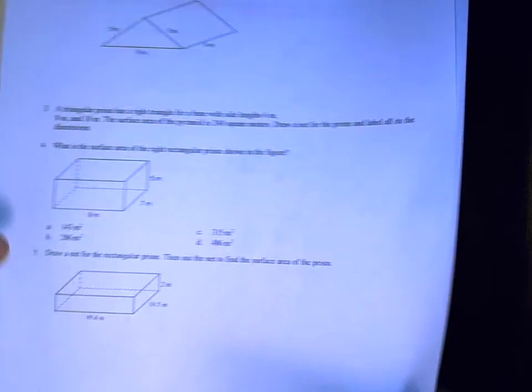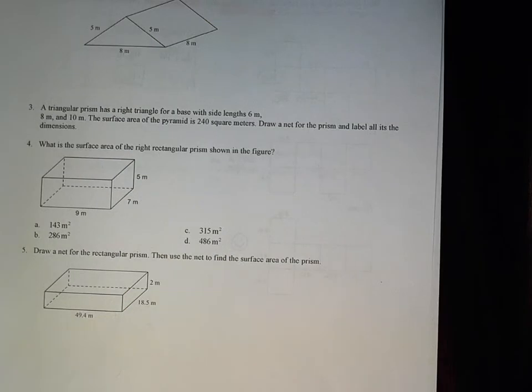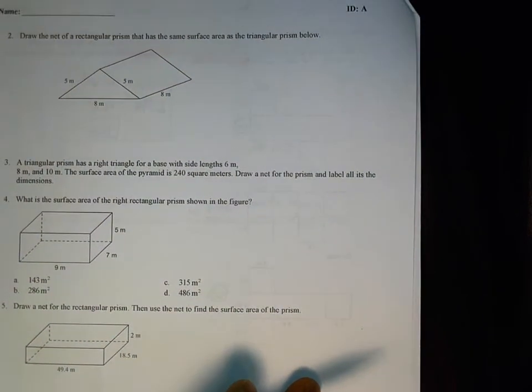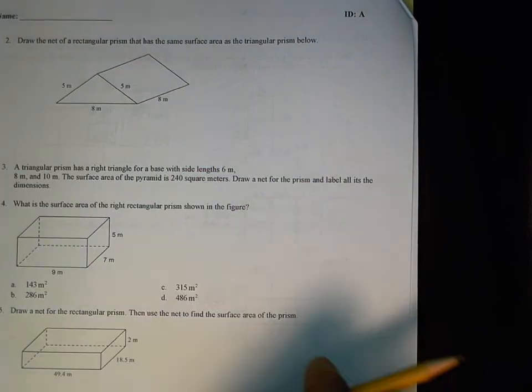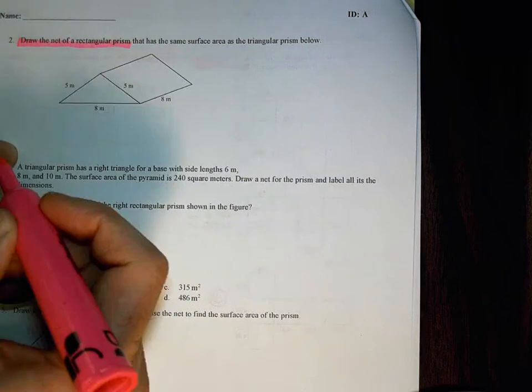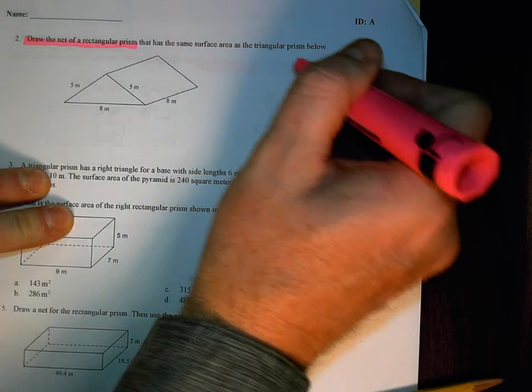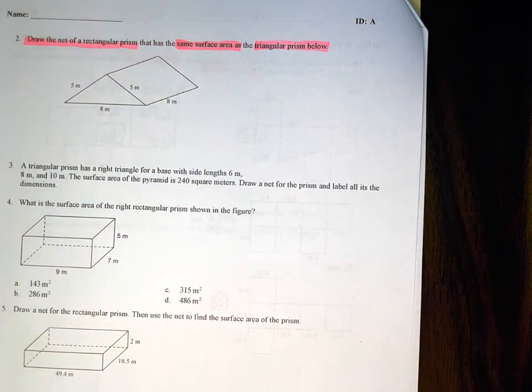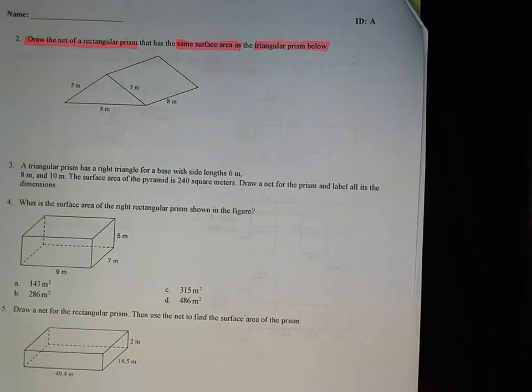Let's go on to number 2. Now, number 2 is a little more complex. Number 2 says, draw the net of a rectangular prism that has the same surface area as the triangular prism below. So I start out with the triangular prism, but I'm going to end by drawing a rectangular prism net.